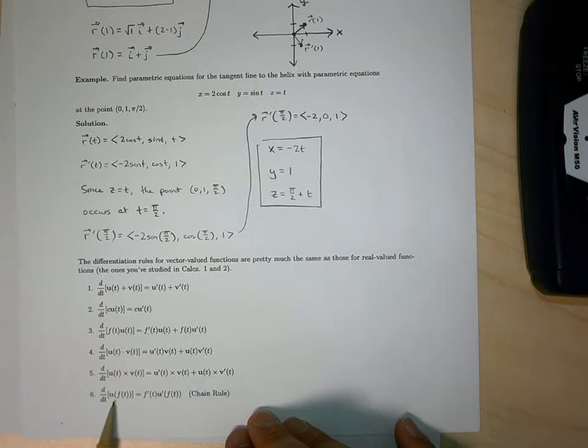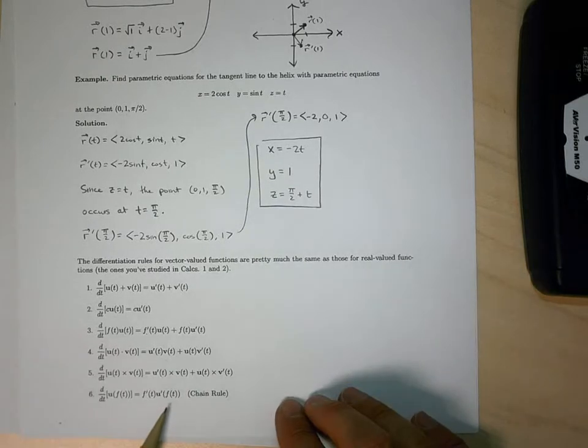Finally, we have the chain rule. If we have a composition, so u is a vector function, and instead of being u of t, we input some other scalar function, just like in Calc 1 you would see f of g of t or something like that. So we have the chain rule, the derivative of the inside times the derivative of the outside function evaluated at the inside. That's called the chain rule. So all of the familiar rules from Calc 1 hold for vector functions.